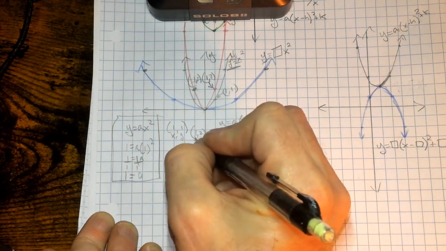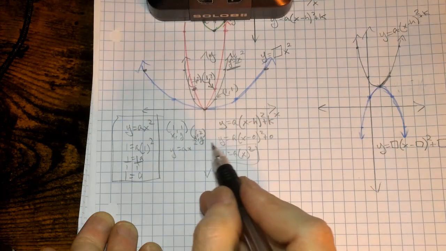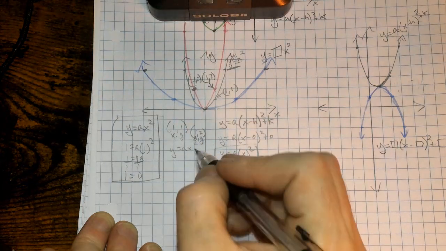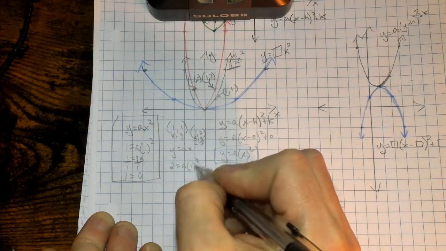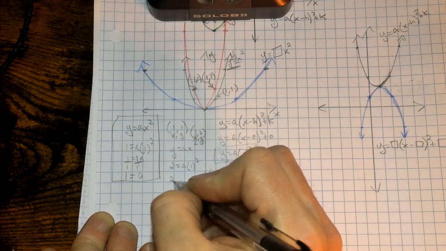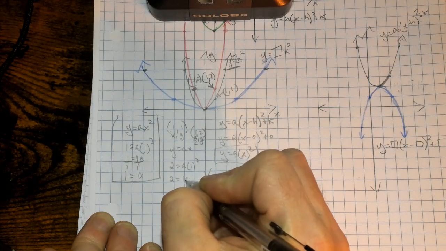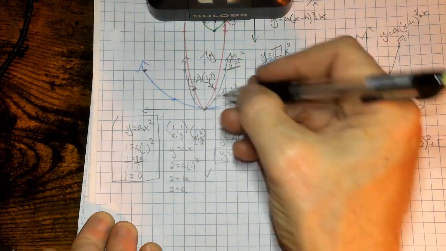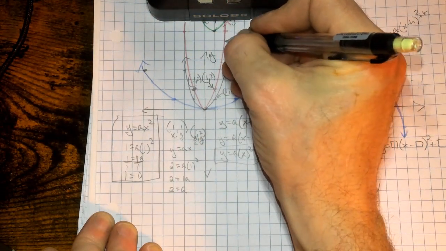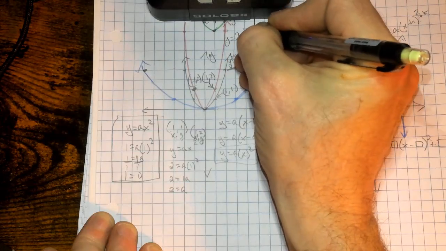And of course that is x versus y. So if I plug in 1 and 2, I would have 2 equals a times 1 squared, which is just 1, so 2 equals 1a, or 2 equals a. So the coefficient for the red function would be y equals 2x squared.